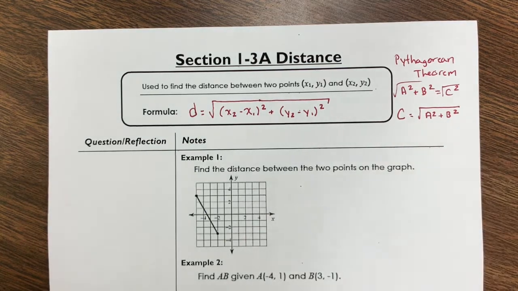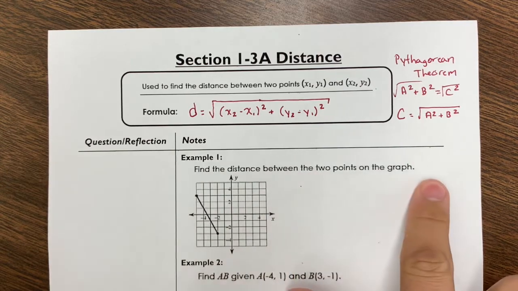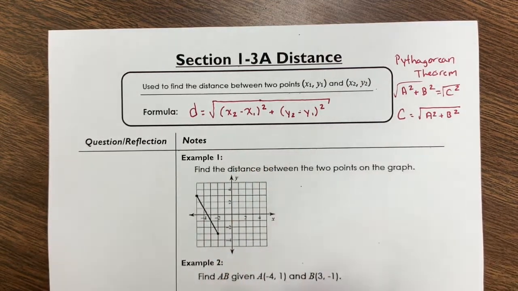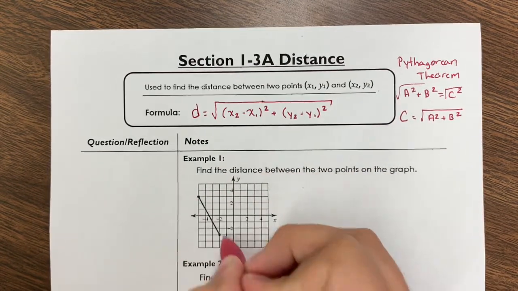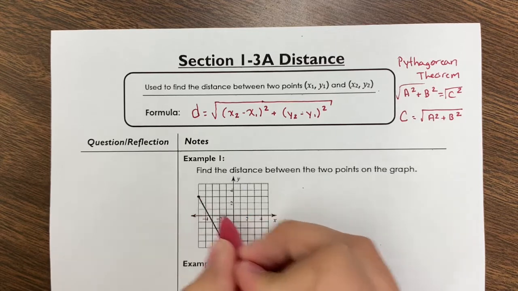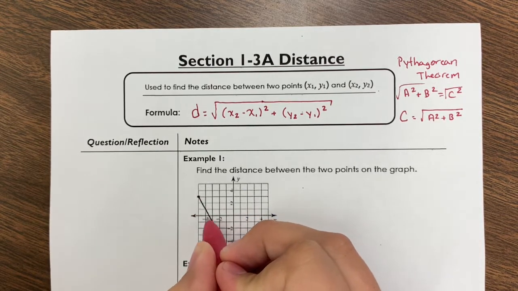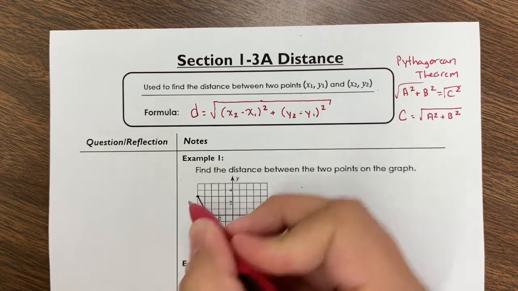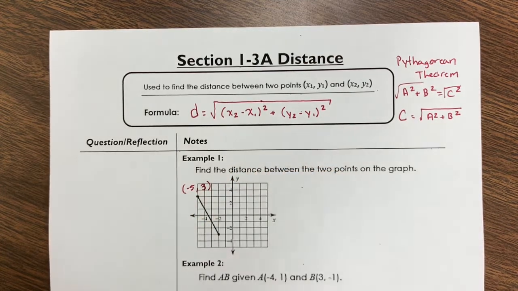And so let's actually look at this first example. First example says find the distance between the 2 points on the graph. So let's start by using our distance formula, and then I'll do it through the Pythagorean theorem. If I'm going to do the distance formula, the first thing I need to do is determine what these 2 points are. So remember, for graphing points, we're going to start on our x-axis. So I'm going to go left 1, 2, 3, 4, 5 units. And then I'm going to go up 1, 2, 3 units. So this point is at -5, 3.